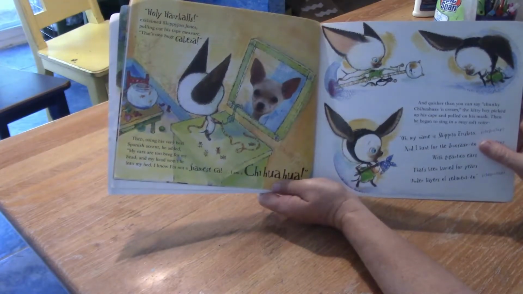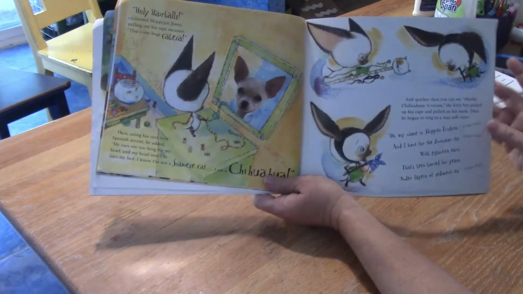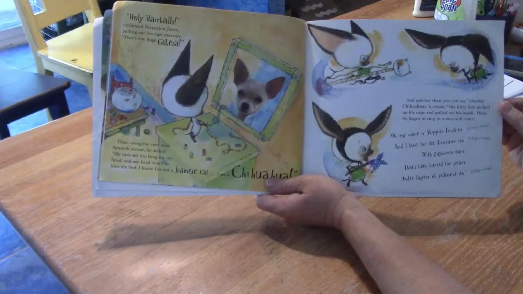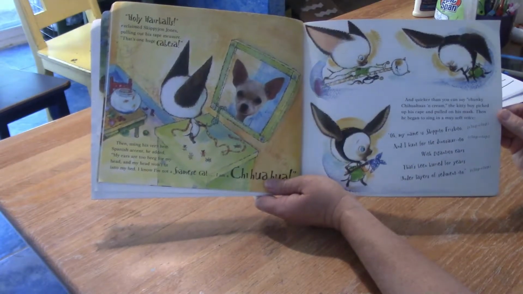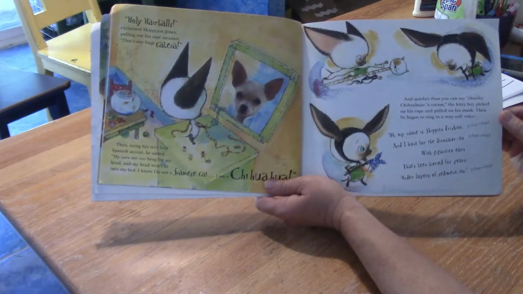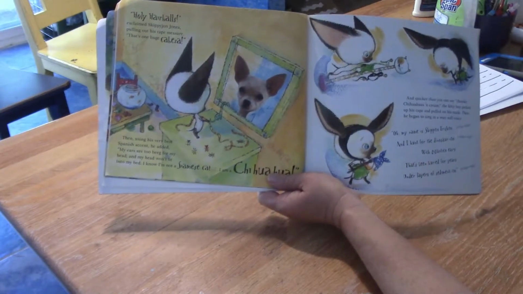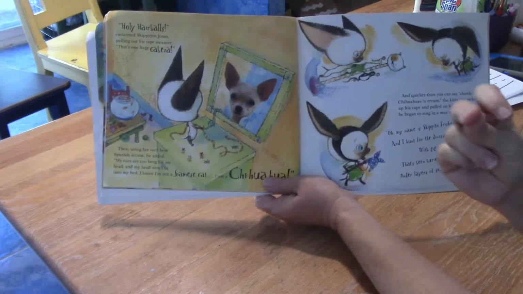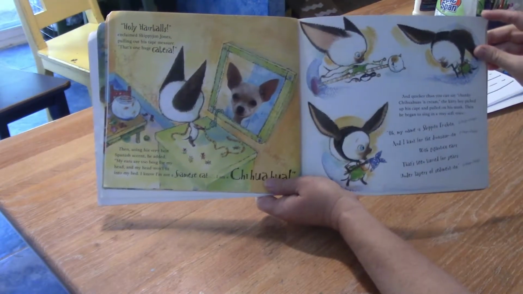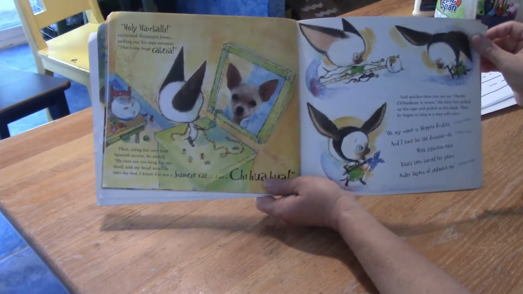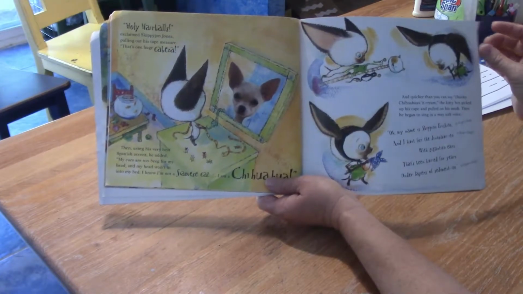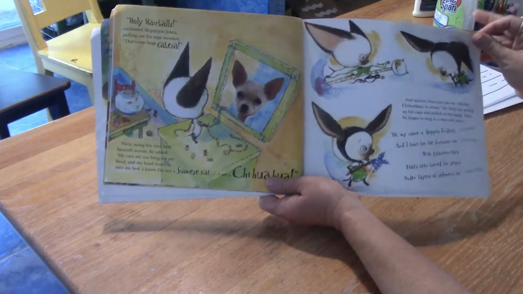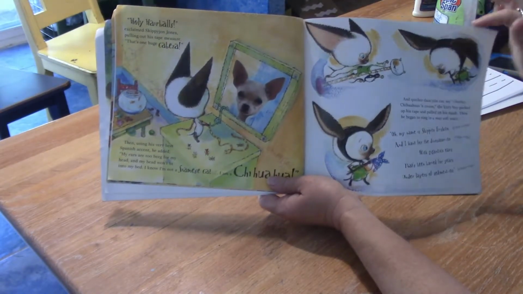I'm a Chihuahua." And quicker than you can say chunky chihuahuas and ice cream, Kitty Boy picked up his cape and pulled on his mask, then began to sing in a muy soft voice. "Oh, my name is Skippito Frisquito, and I hunt for the dinosaurito with gigantico ears that have been buried for years under layers of sedimentito." Silly Skippy John.